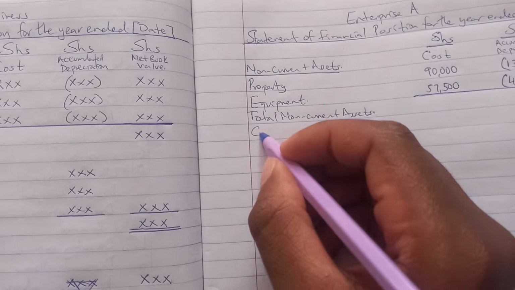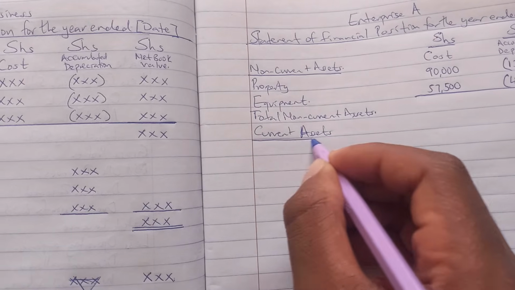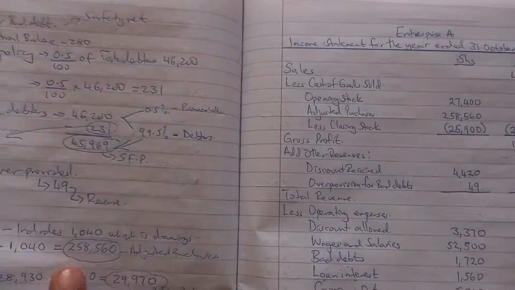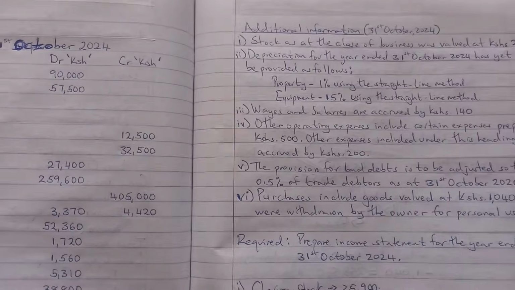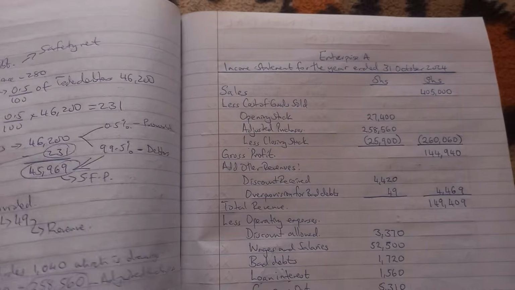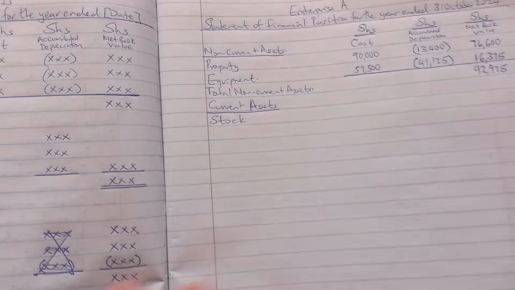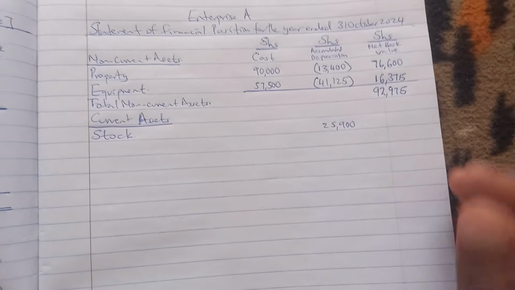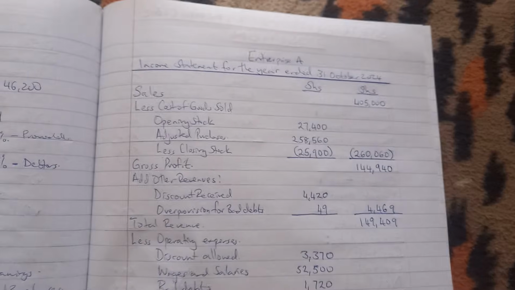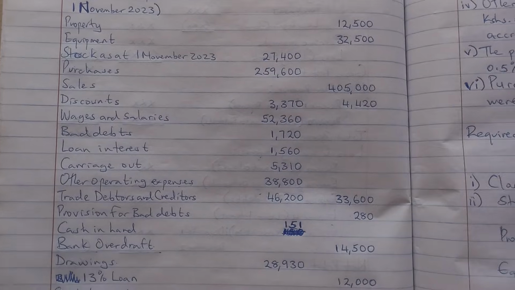So we move on to current assets, and in our current assets we have our closing stock. Closing stock is treated as an asset. So stock 25,900. We also have cash in hand 151.